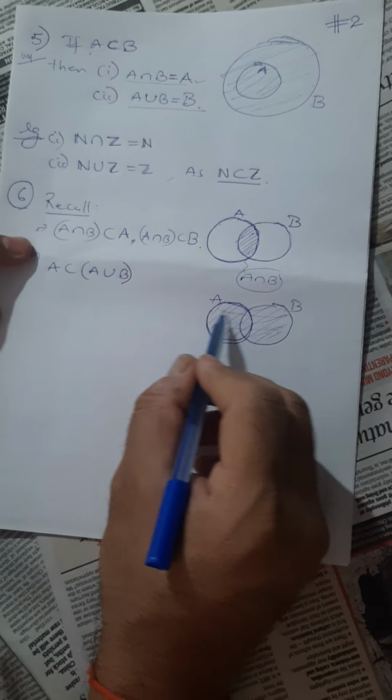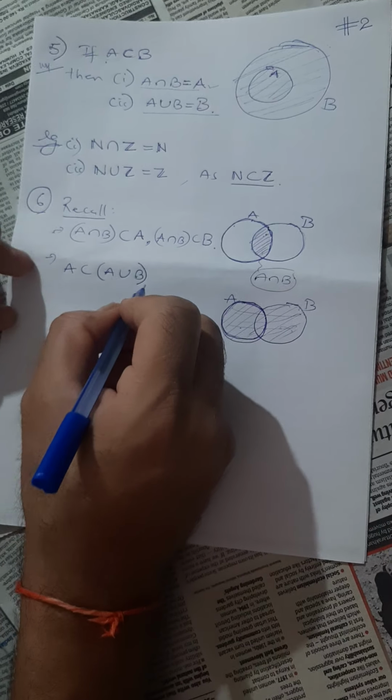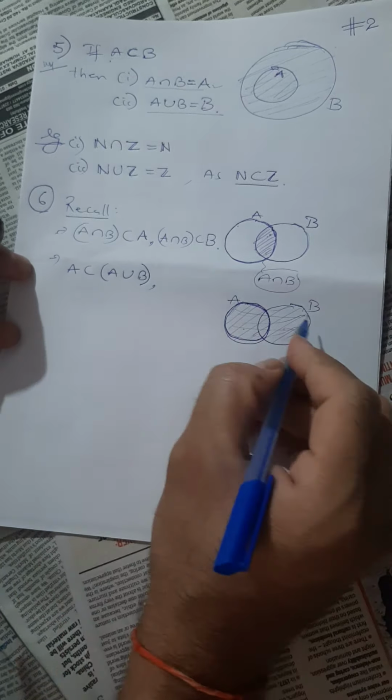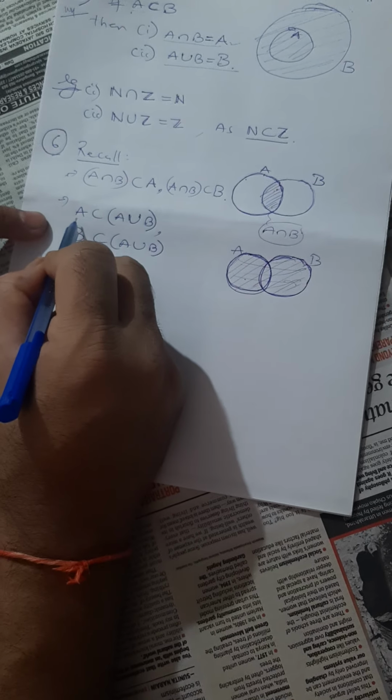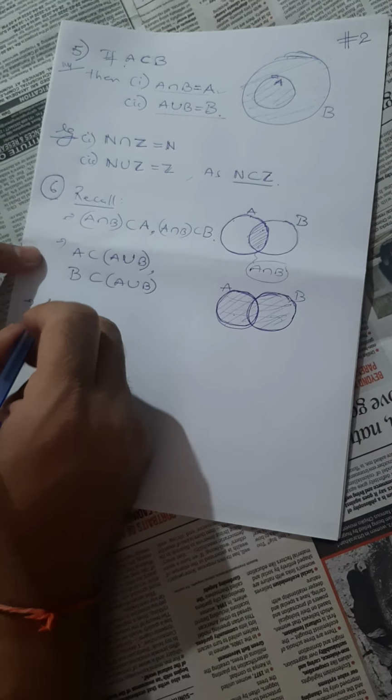The circle of A is contained in A union B, and the circle of B is contained in A union B. This is always true. With the help of these two, we now have the next property.